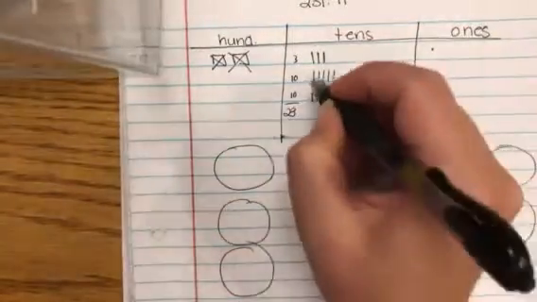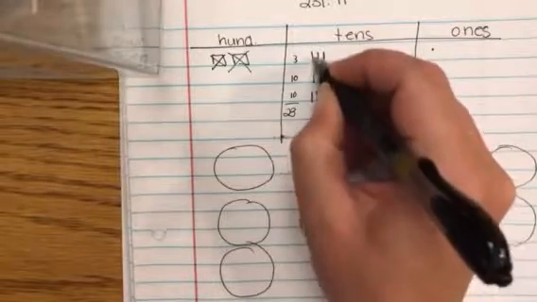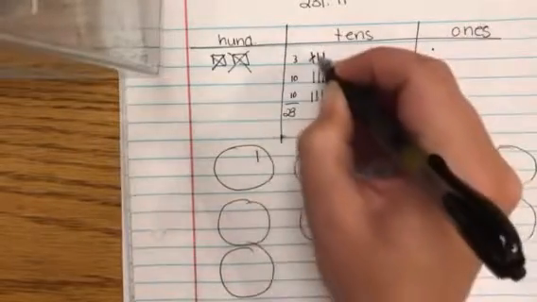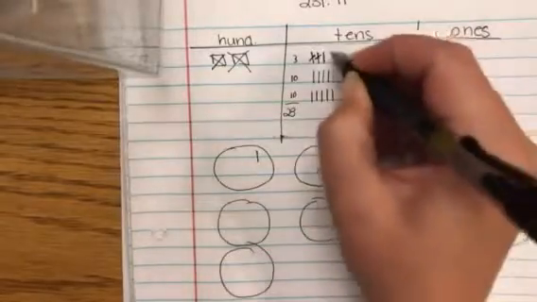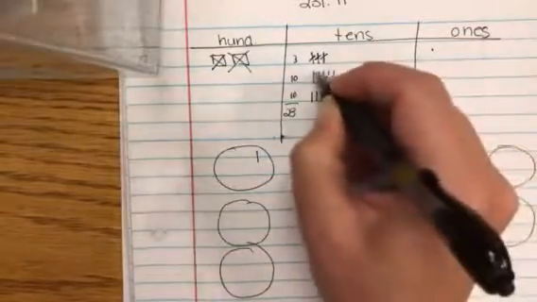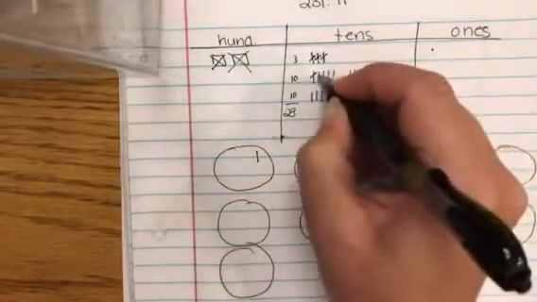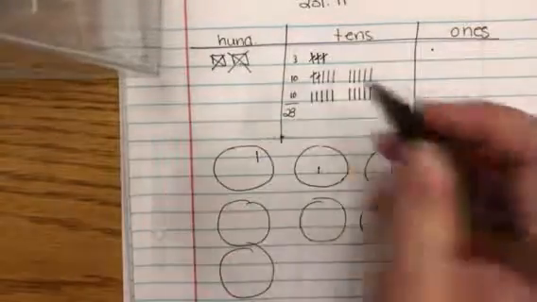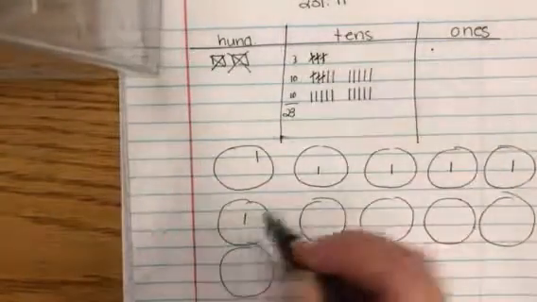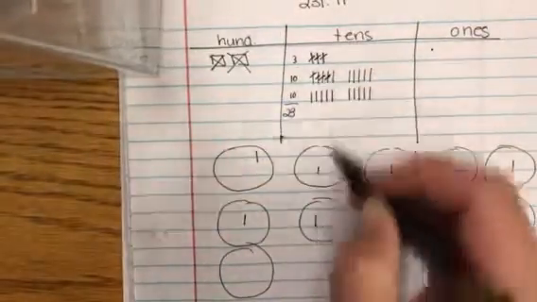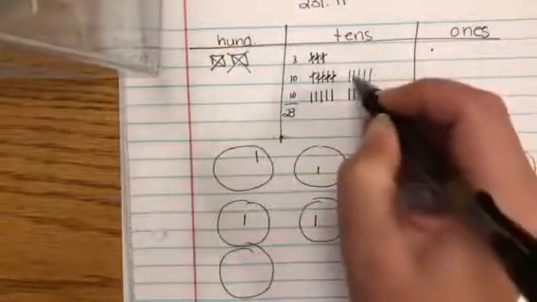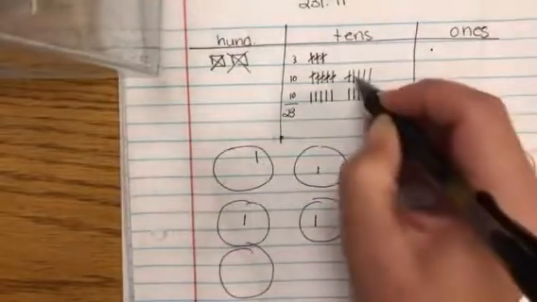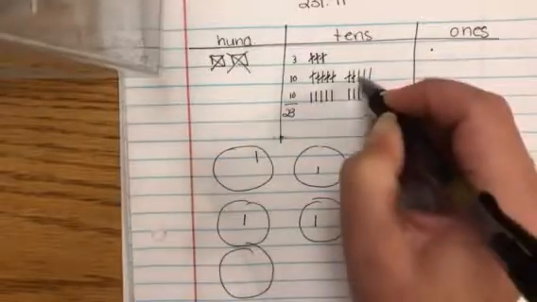I'm going to put 1, 1, 1. So I cross off, put it in. Cross off, put it in. We have to be neat and tidy with our writing. So what did I do?